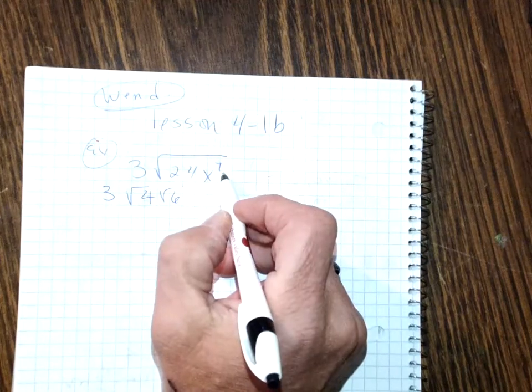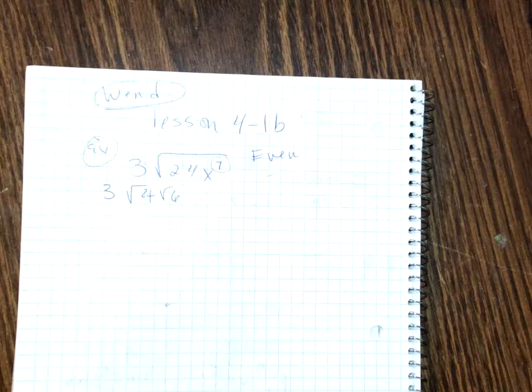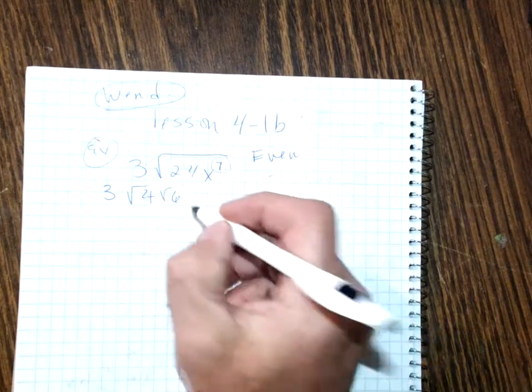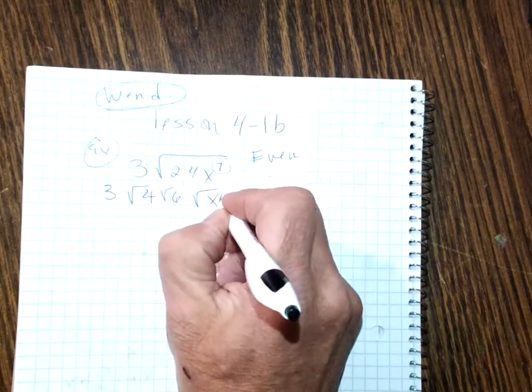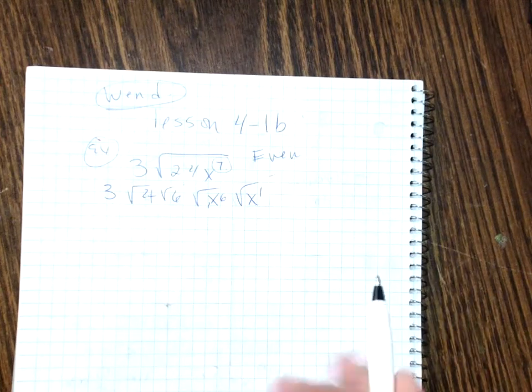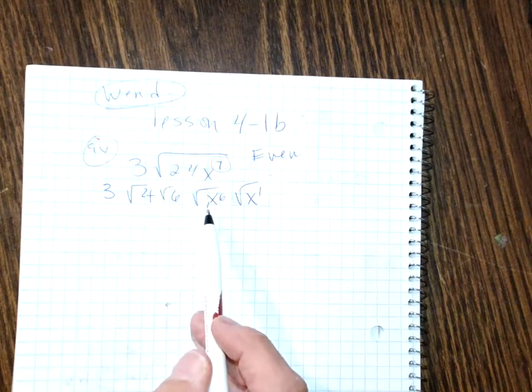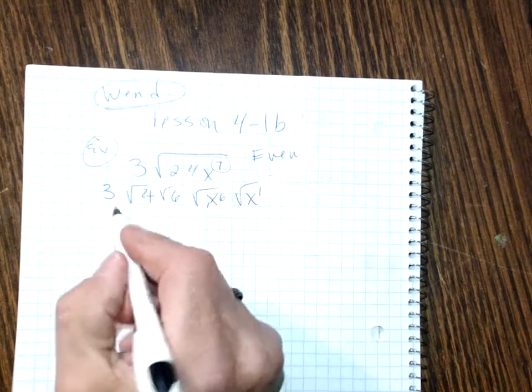X to the 7th is not an even exponent. It has to be an even exponent. So I'm going to take 1 away from it and write it as the square root of x to the 6th times the square root of x to the 1. Now, the reason we reduce square roots is because then we can get it to look much smaller, and then we can do more with it later. Okay. So let's keep going.